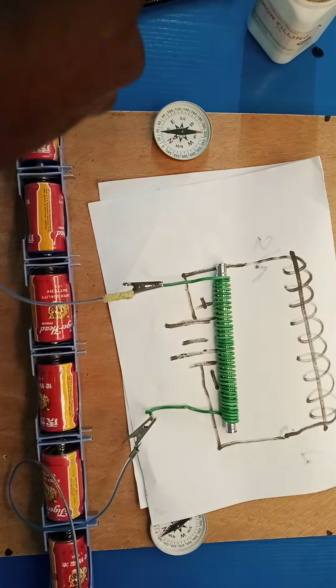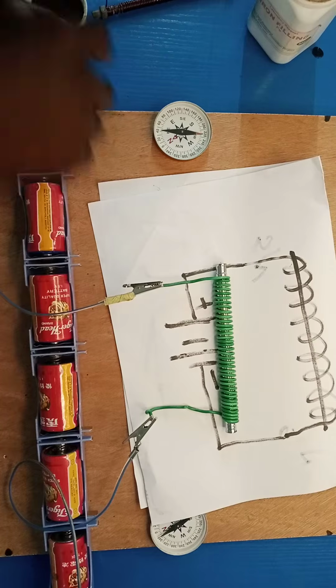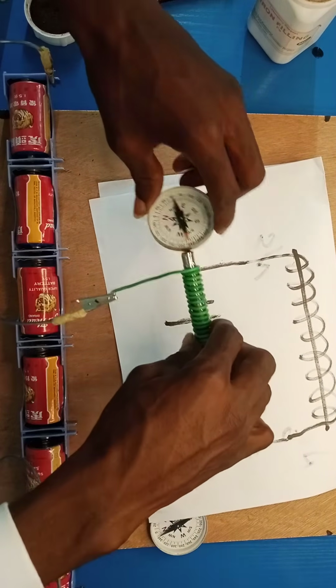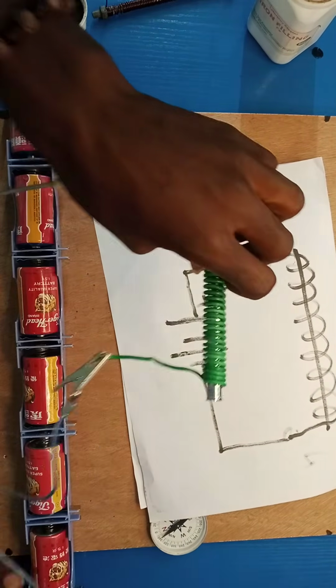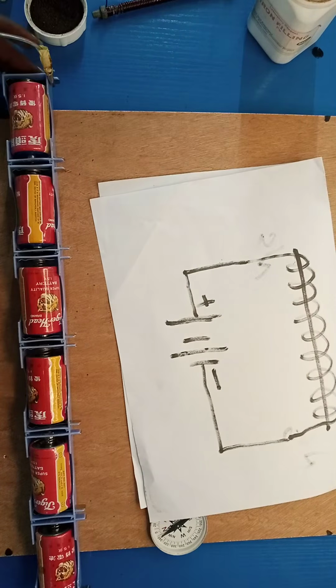Connected to the plus, to the negative side. When it is connected the way it is right now, it is plus to negative.